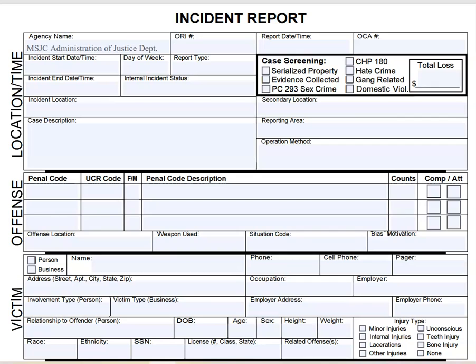Now, if we reference back to chapter 3, I think it's page 32 in our textbook, it lists the different major parts of a case report. And it talks about the face sheet or the cover sheet. And that's kind of where we're going to start. So here you can see an incident report sheet that is actually from the Rialto Police Department. The format, we changed this right here to say MSJC Administration of Justice Department.